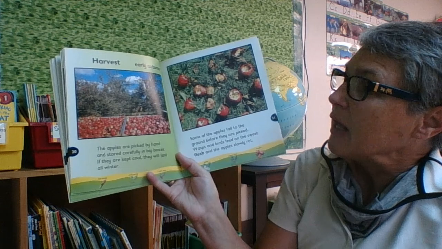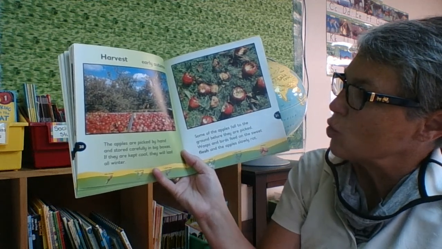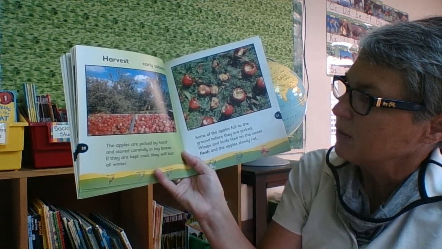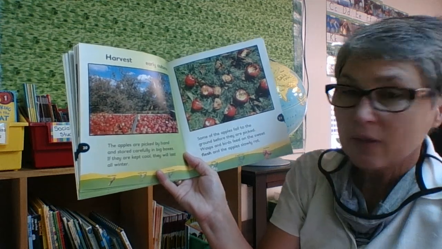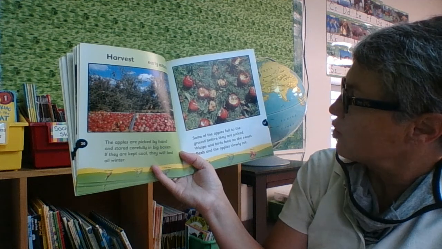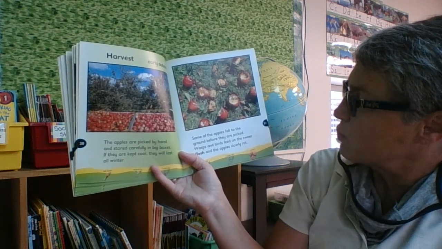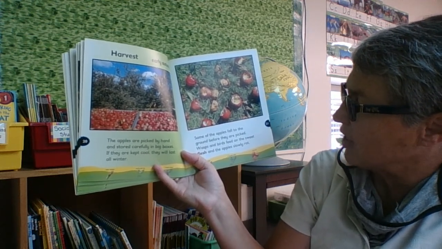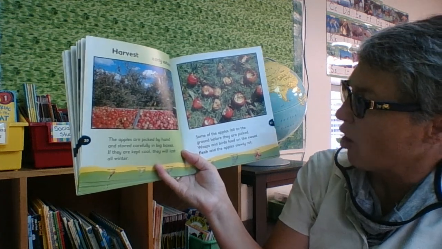Harvest. The apples are picked by hand and stored carefully in big boxes. If they are kept cool, they will last all winter. Some of the apples fall to the ground before they are picked. Wasps and birds feed on the sweet flesh, and the apples slowly rot.